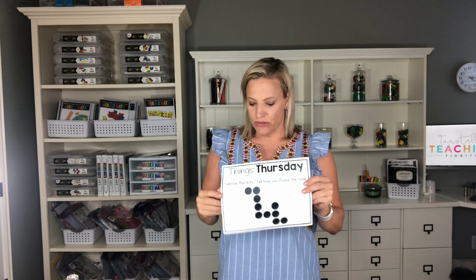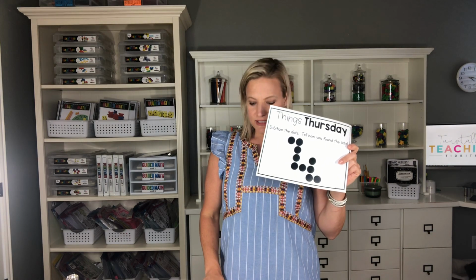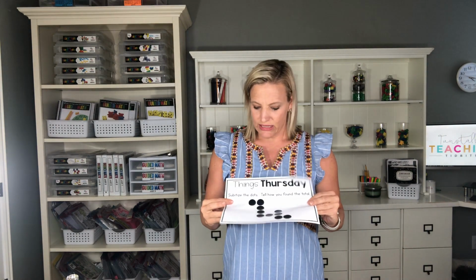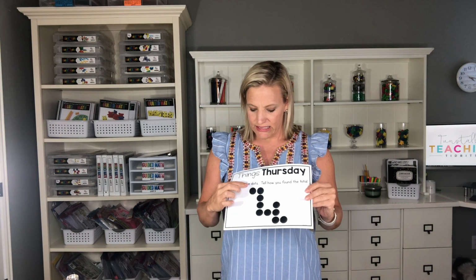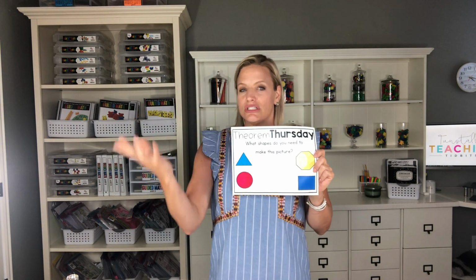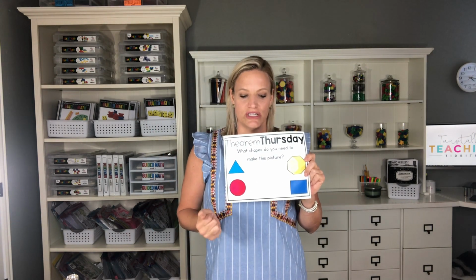So for kinder, even first, I might do subitizing, and I would just say things along the lines of, wow, let's take a look at this. This says subitize the dots. Tell how you found the total. And I wouldn't get bogged down with what is subitizing, all of that. I'm just keeping it simple. So I will let the students just start sharing organically, what does your brain see? What do you think about that? And just having an informal conversation about these different prompts.